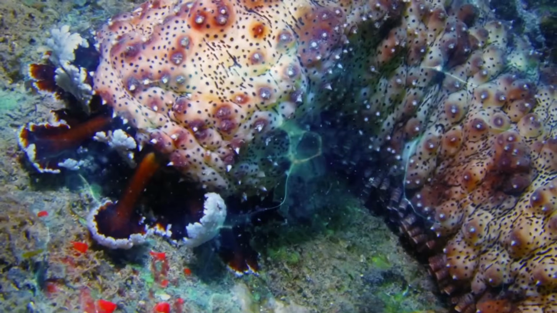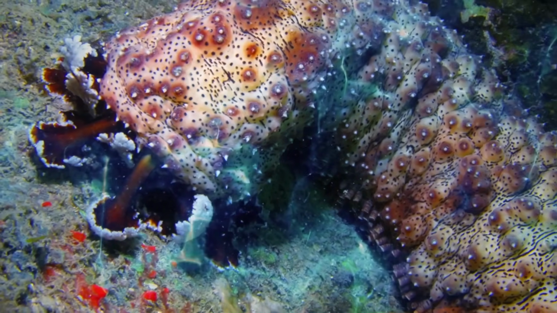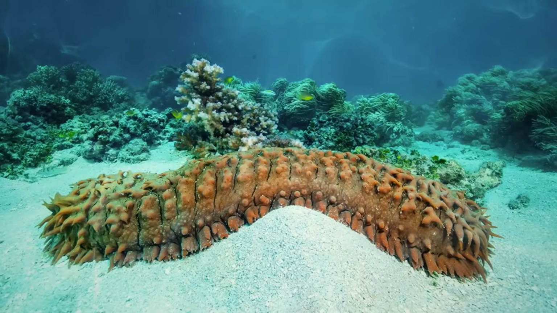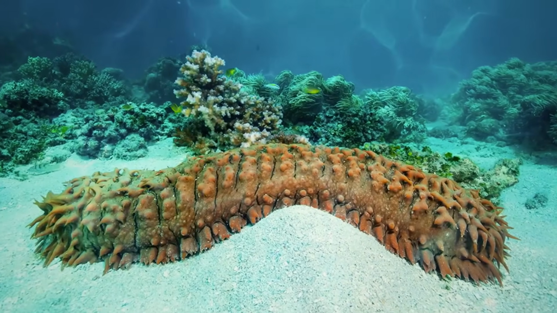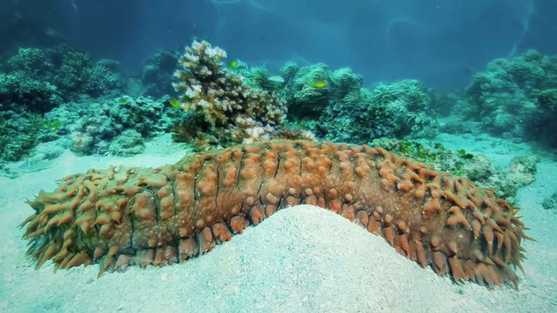Plus, sea cucumbers are the janitors of the ocean. They munch on whatever gets stuck in the sand on the ocean floor. Once they've eaten, they manage to clean out the sand, leaving it nice and tidy after they do their business.